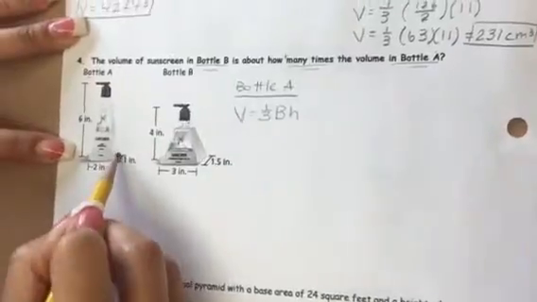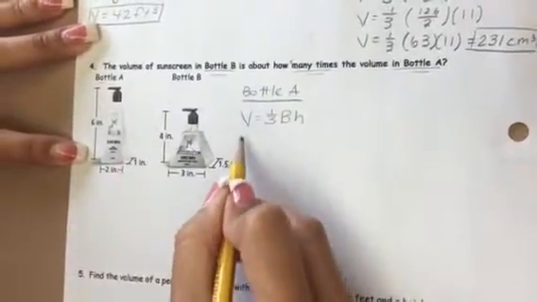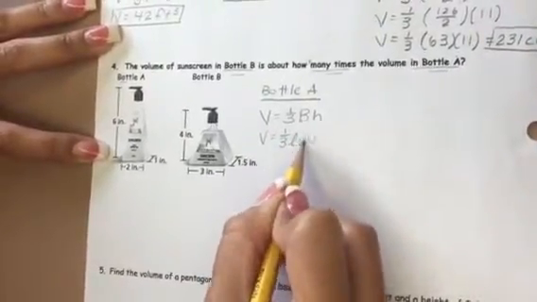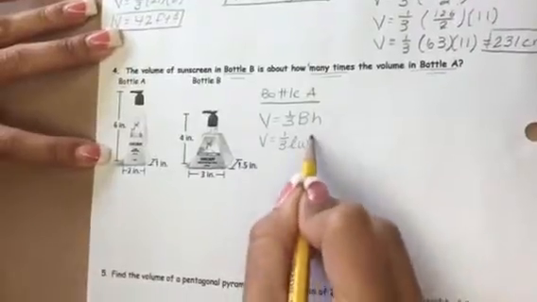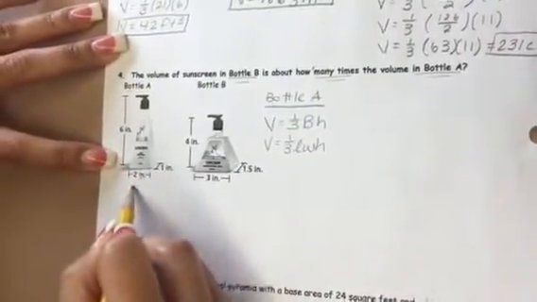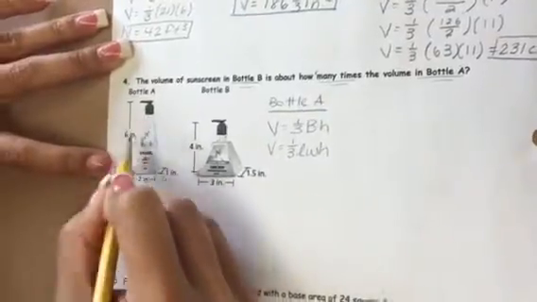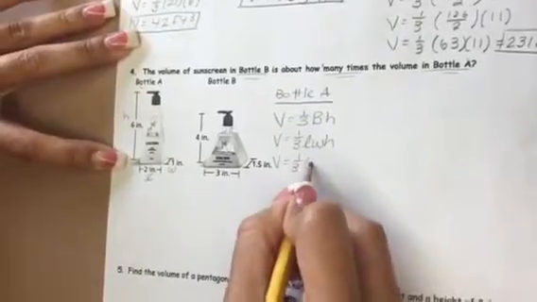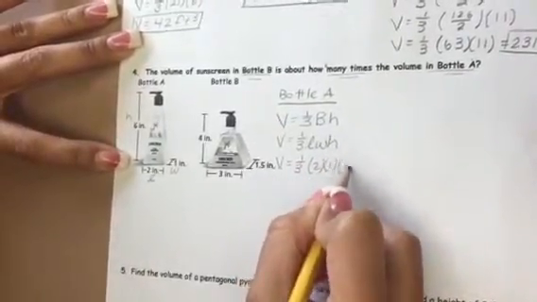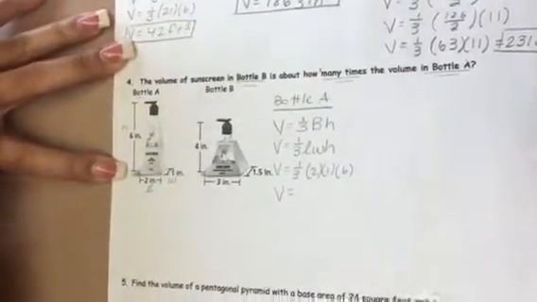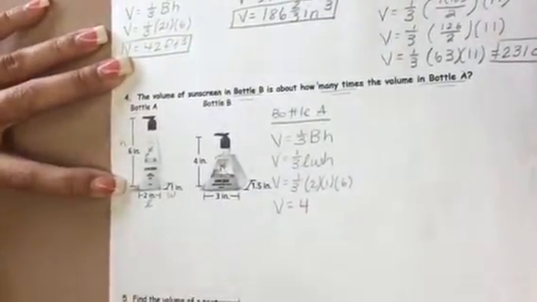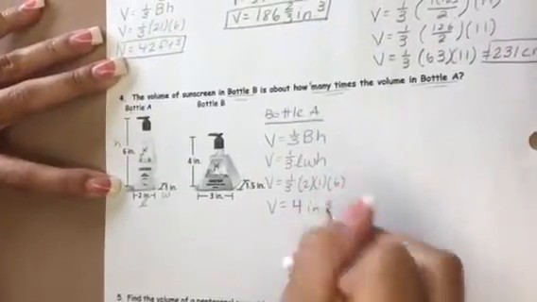In this sunscreen bottle, I can see that my base is a rectangle. So I write out volume equals 1/3 length times width, because we have a rectangular base, times our height. Here I have my length, my width, and my height of my pyramid is 6. So I write 1/3 times 2 times 1 times 6. Now I just write that in my calculator. I write 1 ABC3 times 2 times 1 times 6, which gives me a volume of 4 inches cubed.